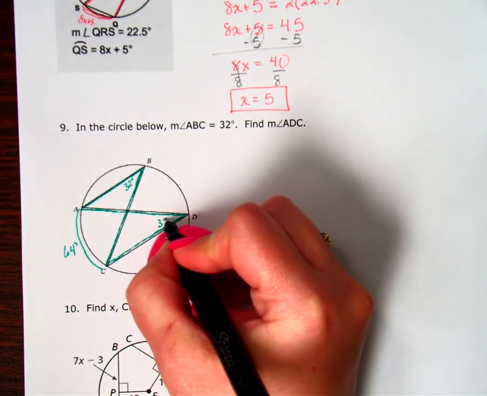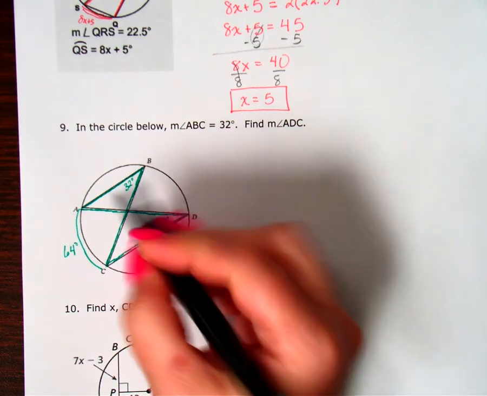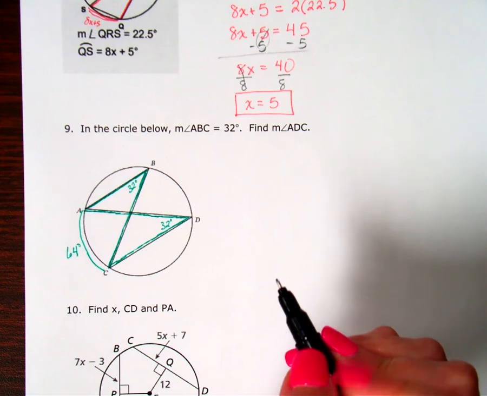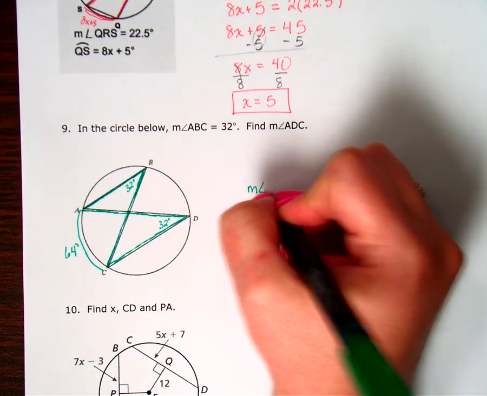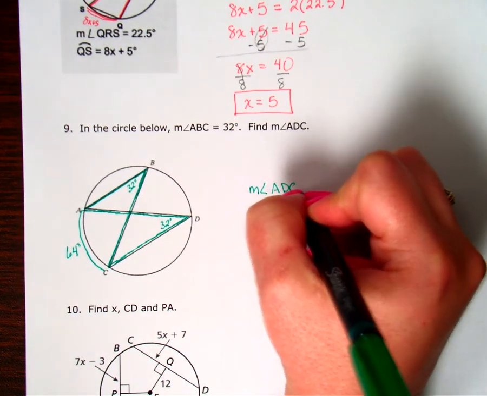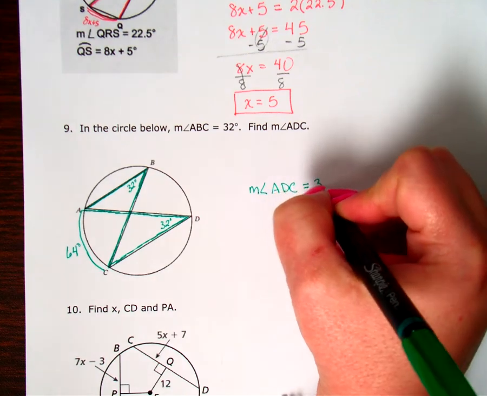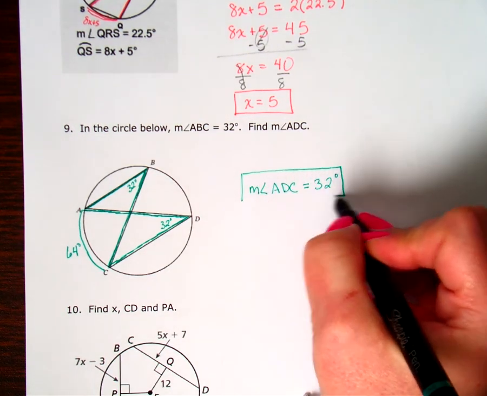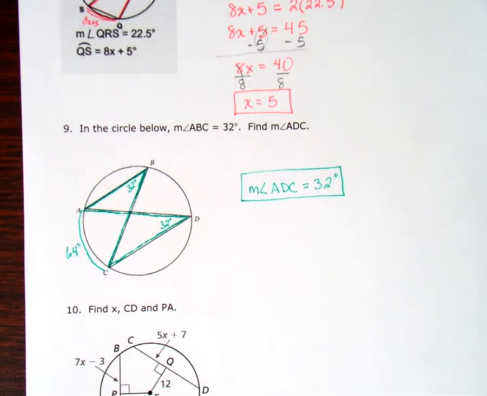That means both of these angles have the same measure. Remember, angles that intercept the same arc have the same measure. So the measure of angle ADC is equal to 32 degrees.